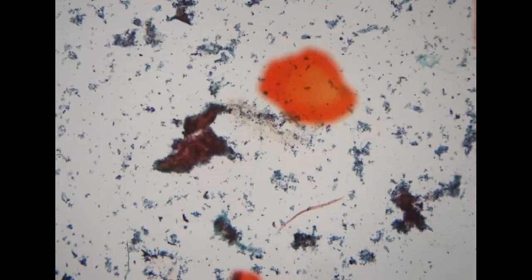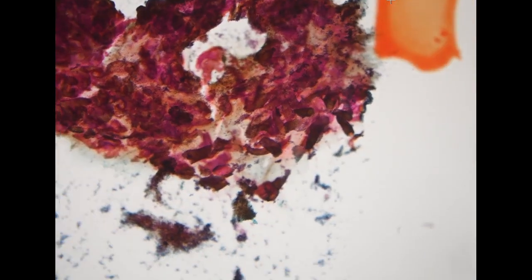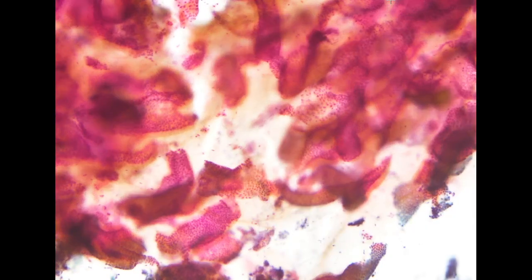So the final case is pancreatic fine needle aspiration from a 61-year-old male. So this is a very cellular specimen, and here you can see there is a large area of like a three-dimensional glandular material.